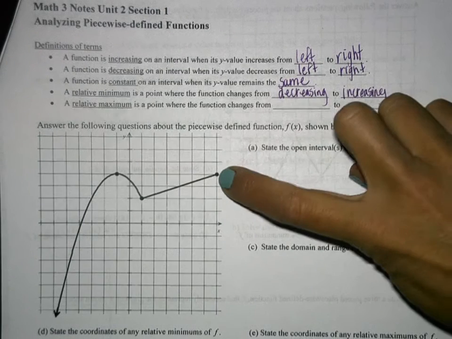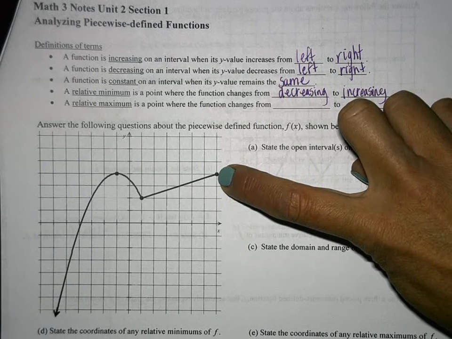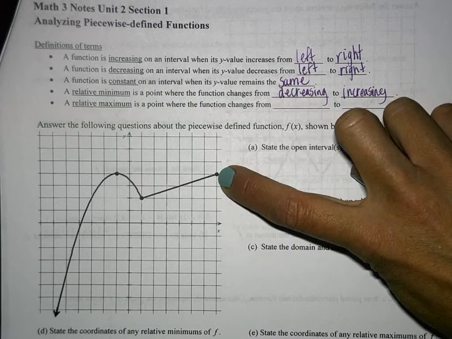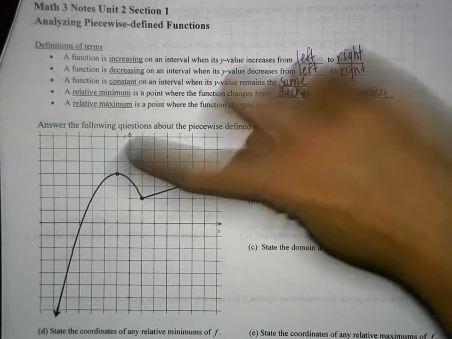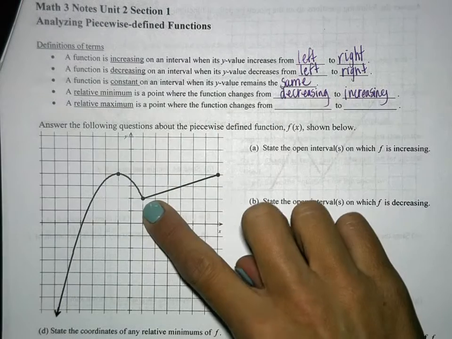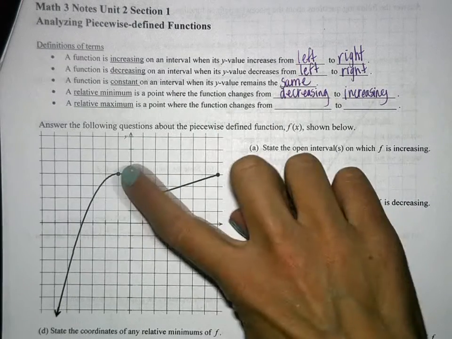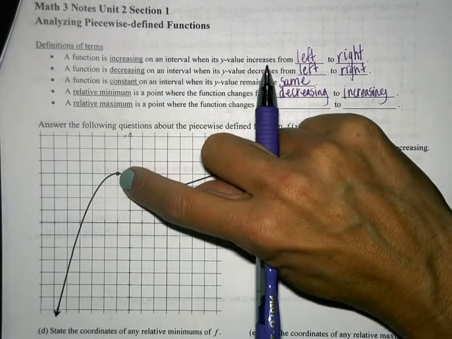Okay, so see there's an endpoint right here. This is not a relative minimum or maximum because it's not changing from increasing to decreasing. It's stopping. Okay, do you see at this point right here how this is changing from increasing to decreasing? Because it's changing from increasing to decreasing, this is a relative maximum.